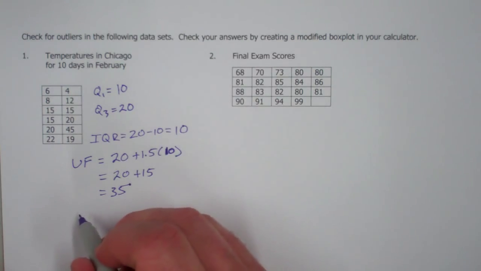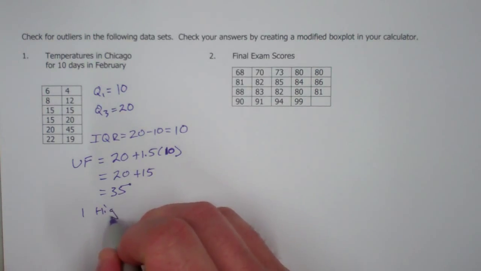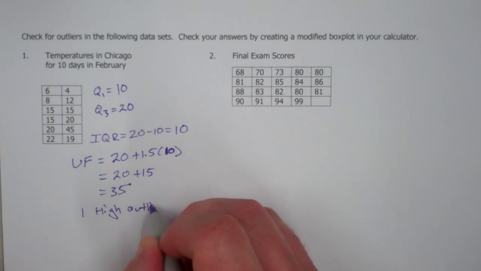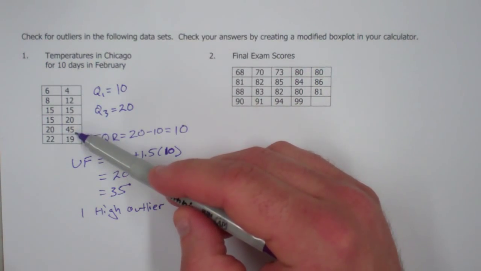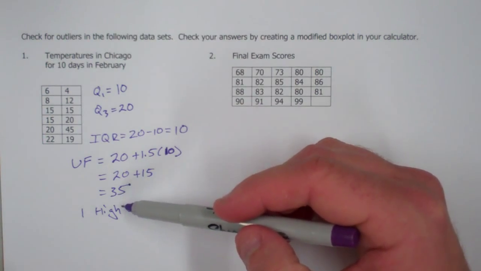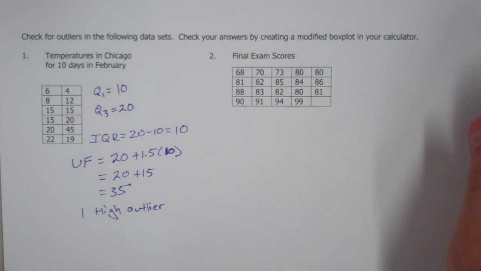If we look at our data set, we see one piece of data. So there is one high outlier, one piece of data that's larger than 35, and that's the 45 here. If there were two pieces larger than 35, then that would be another outlier.